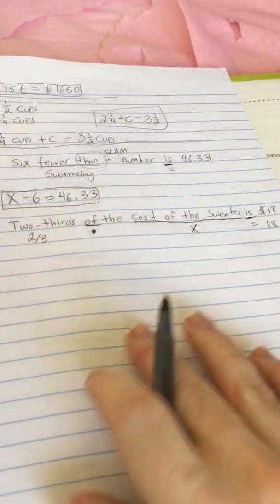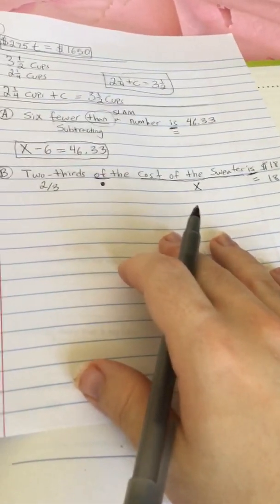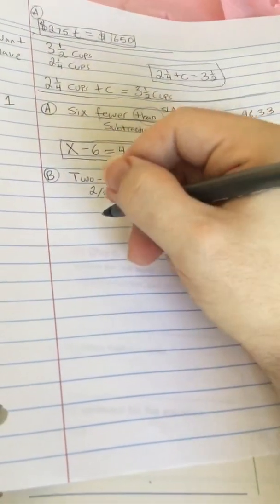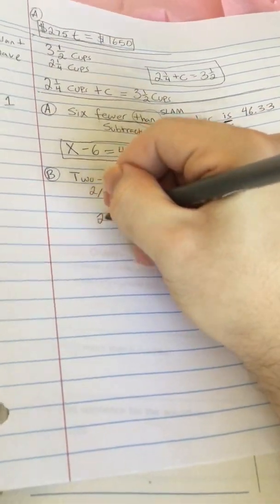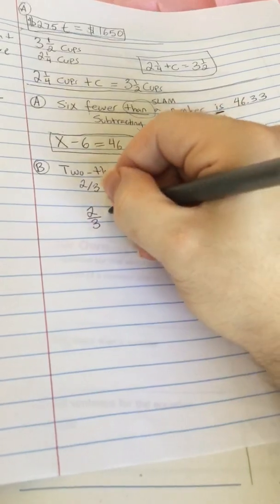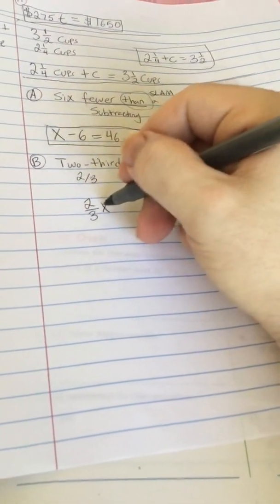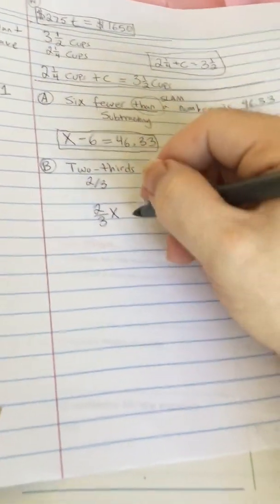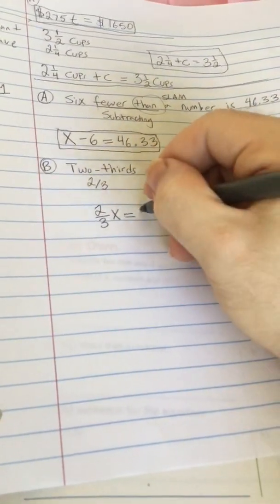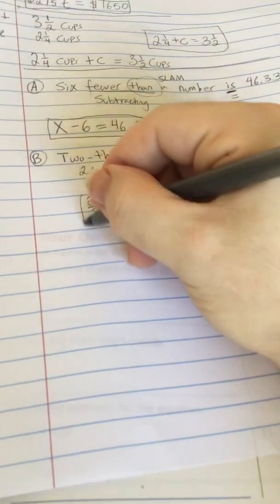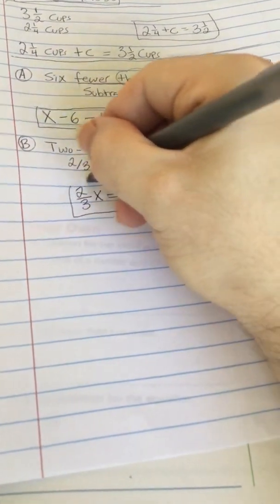So now that we broke down our sentence, all we have to do is put it together. So that's going to end up giving us 2/3 X. This is the same thing as multiplication. They're right next to each other without an addition or subtraction. Is equal to 18. And that's going to be our answer for B.